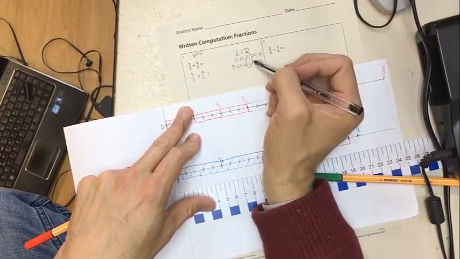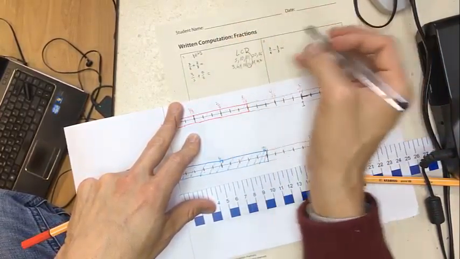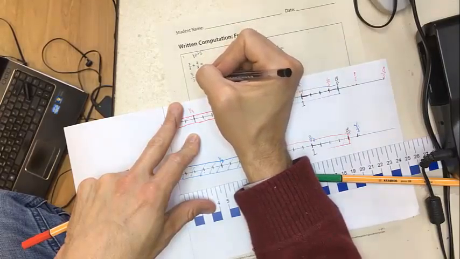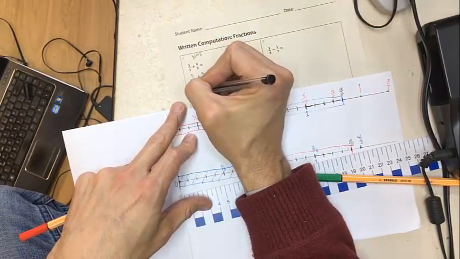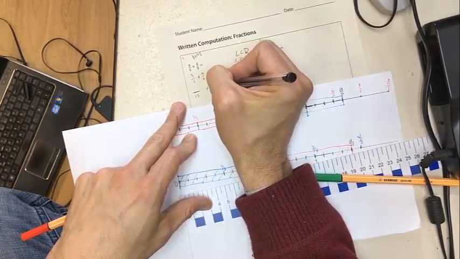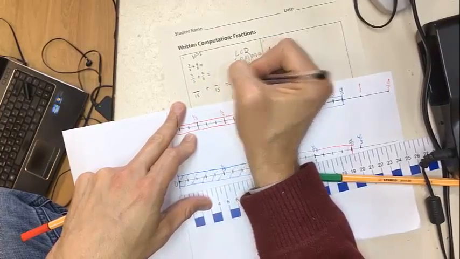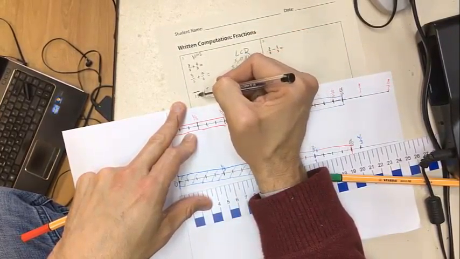So I can turn it into 15. Hey, look at that, 15, 15ths. Are we getting there? So I want to take my fractions and make them equivalent, changing the denominator to 15ths for each. Here I have 3/5 equals how many 15ths?